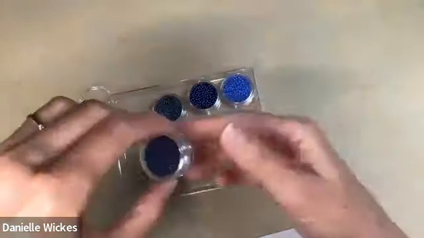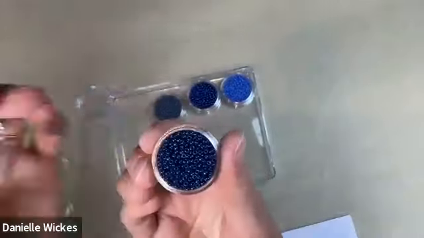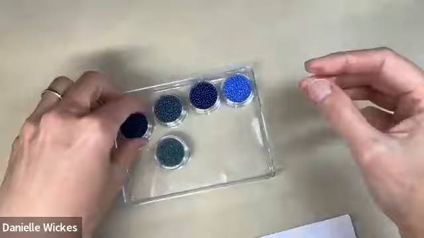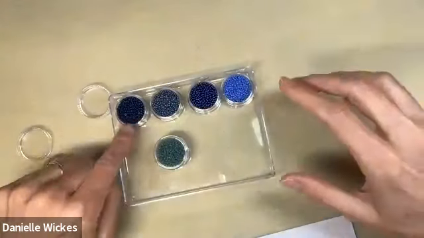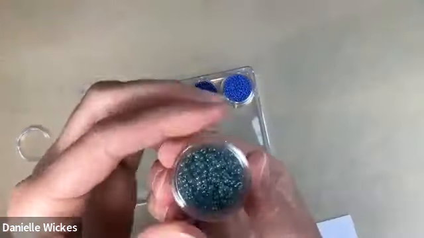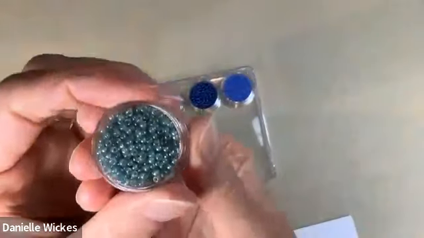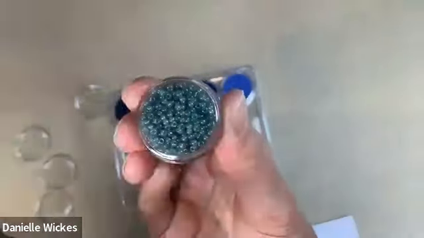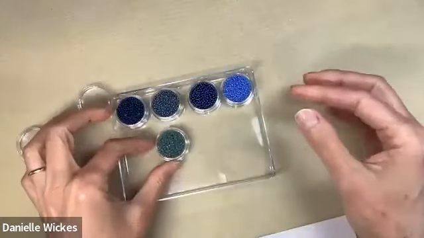And here's another metallic. This one is a true indigo. They're really deep. Deep navy there. And sorry, not a metallic, that's a Duracoat. And then this one here is a transparent, like seafoamy green, teal, could be a lot of things, right?